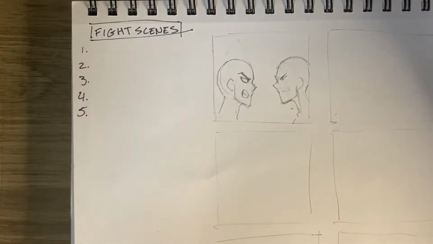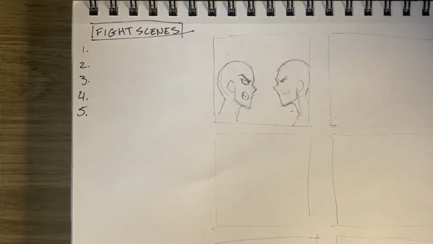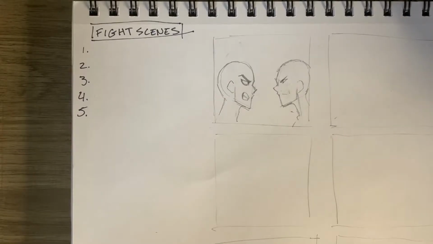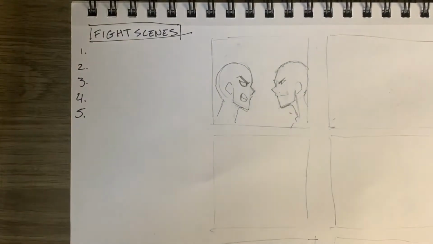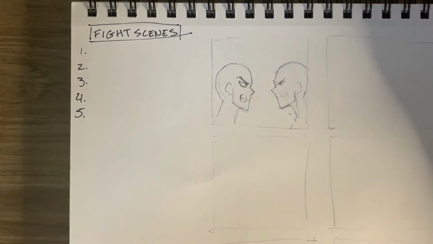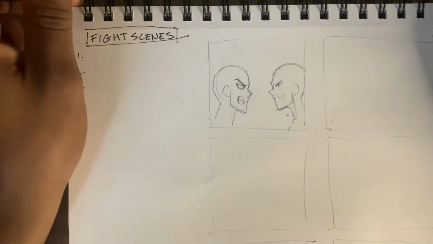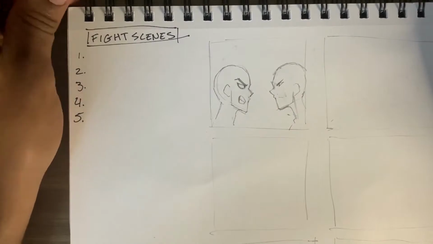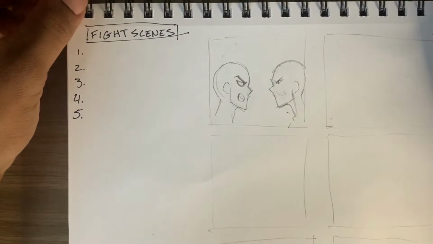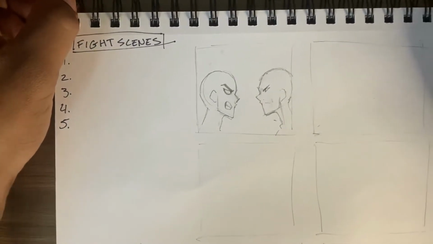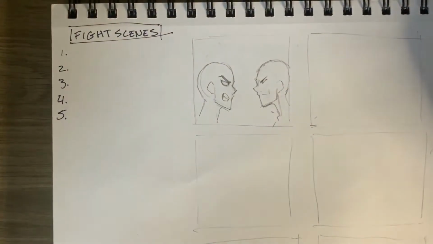So let's just get started. What's interesting about fight scenes, I think, is that without structure, it's kind of hard to learn how to draw it and actually direct it more so. Because you can draw people punching each other and fighting each other, but I think you need that structure in a fight scene to actually make it impactful in the story or whatever you're using it for, especially for comics, which is what I'm trying to use it for.